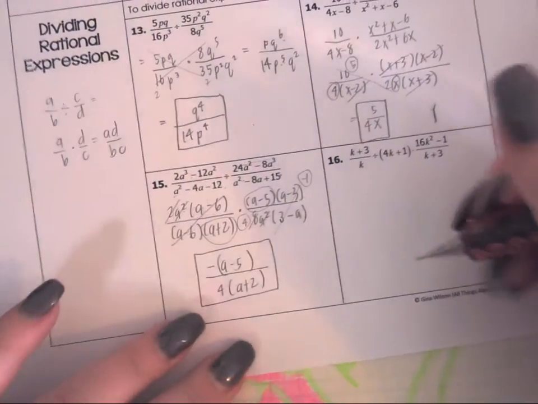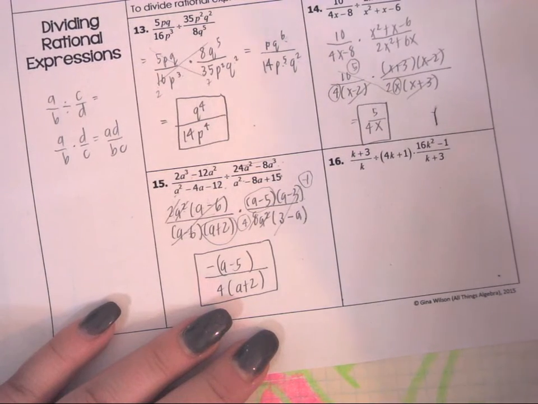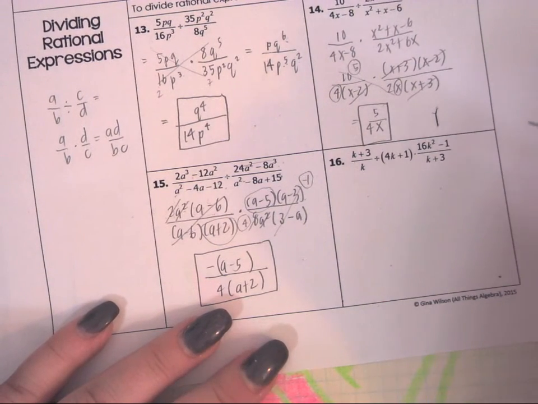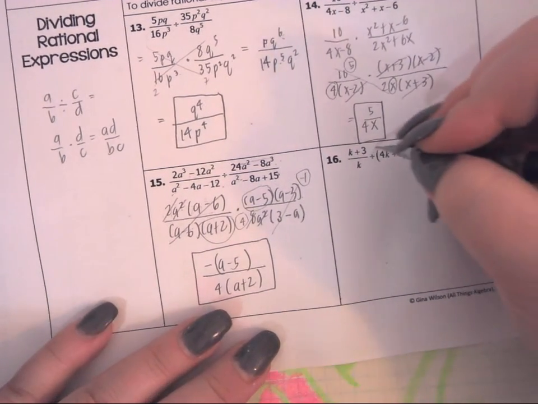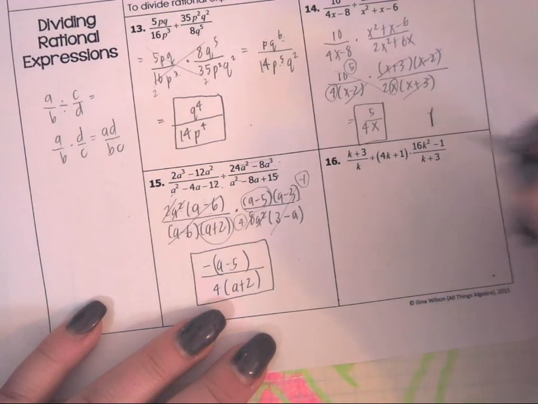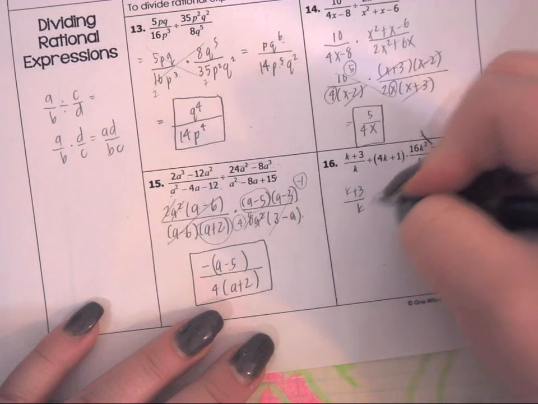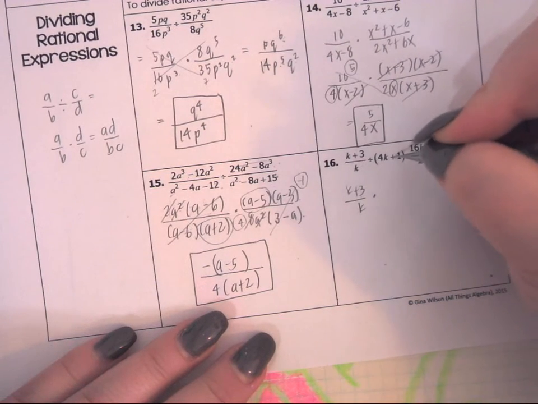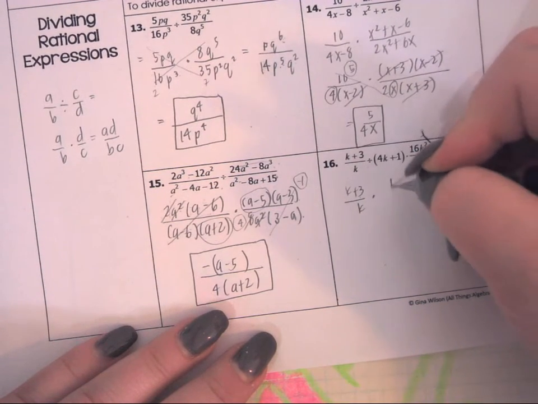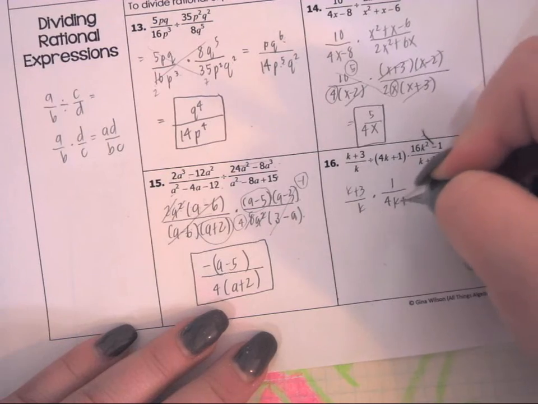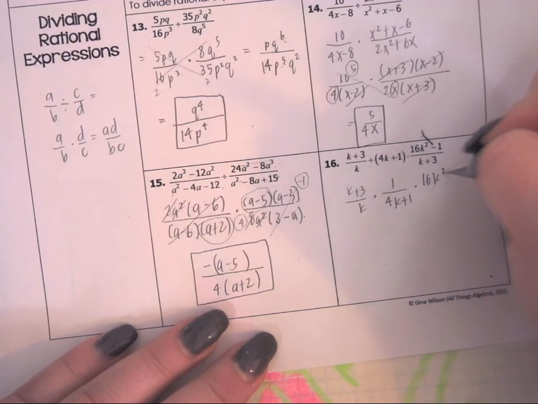Okay, so stop and then try this one on your own, and when you're ready, come back. Okay, so this is a divide and multiply. So really, when you're dividing by just one thing, the reciprocal is just 1 over that. Then times 6k.